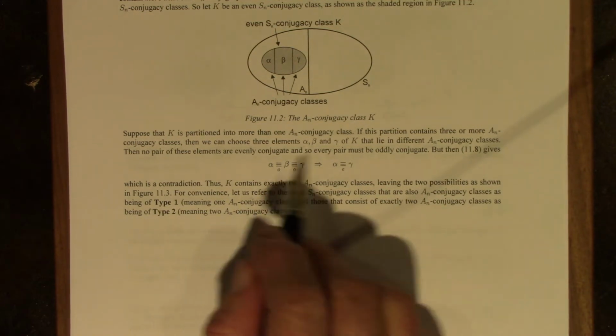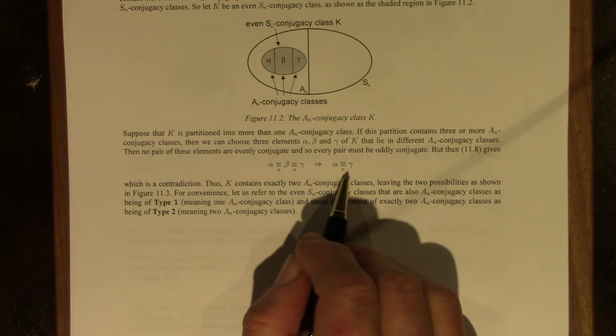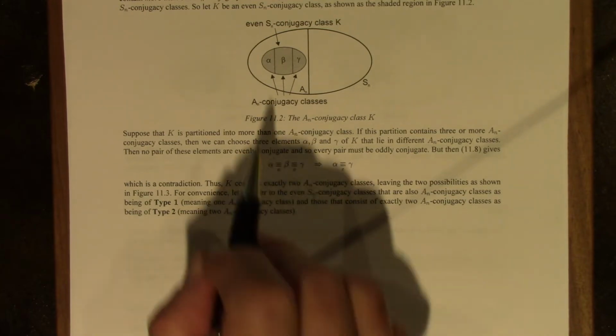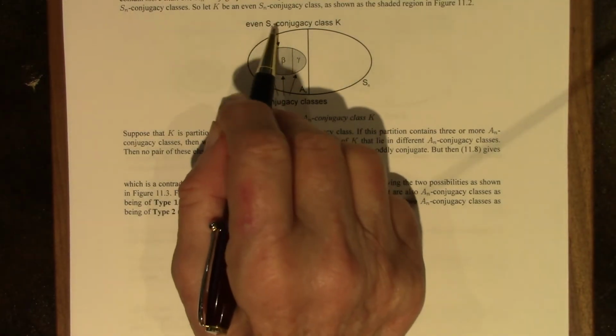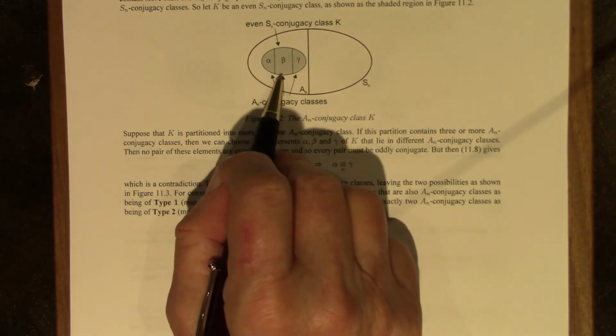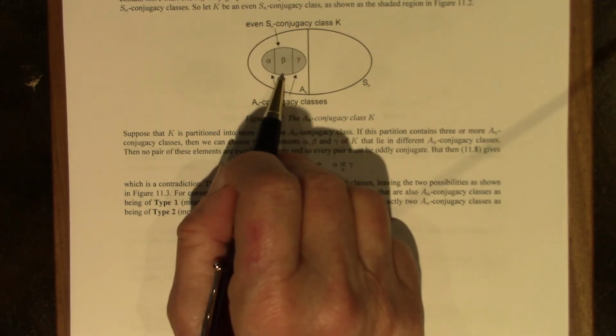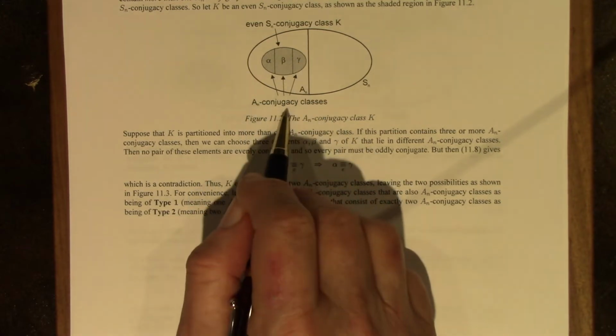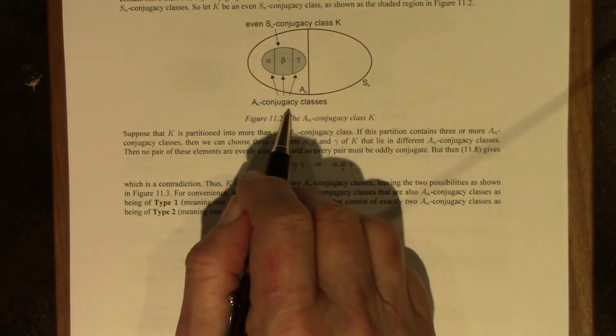But then alpha and gamma are evenly conjugate, and that's a contradiction. The only way out? No even SN conjugacy class can be partitioned into more than 2 AN conjugacy classes.